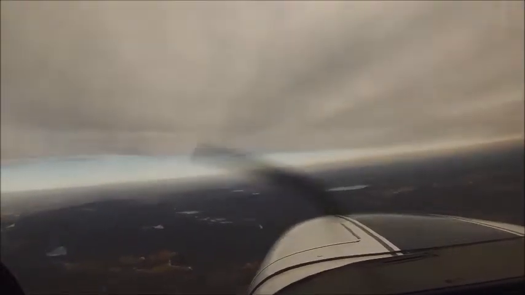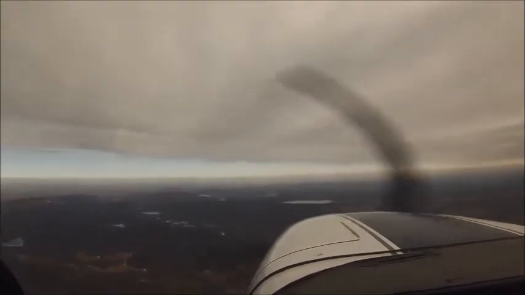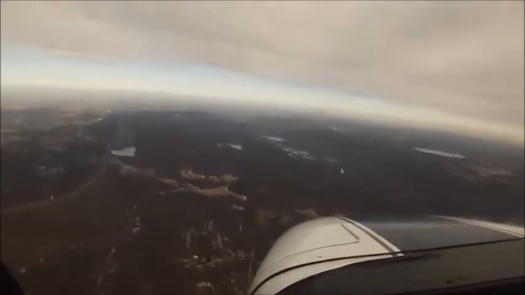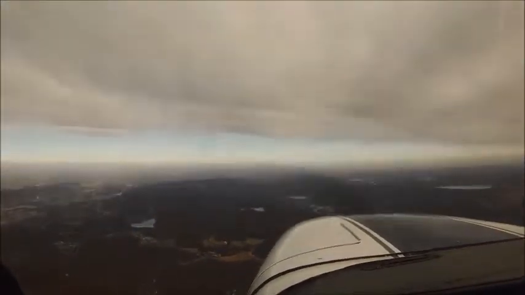It doesn't want to go. Yeah, you're in a falling leaf stall right now. It's not quite stalled. Okay, recover. Back to entry altitude and 80 knots, east heading.